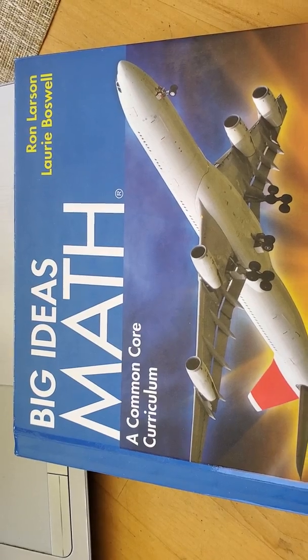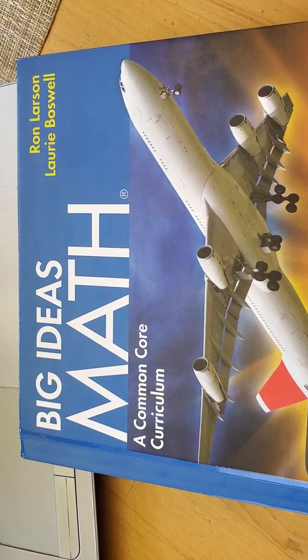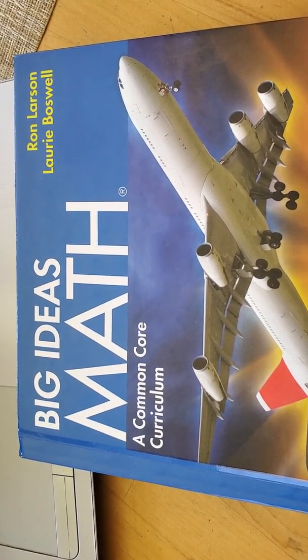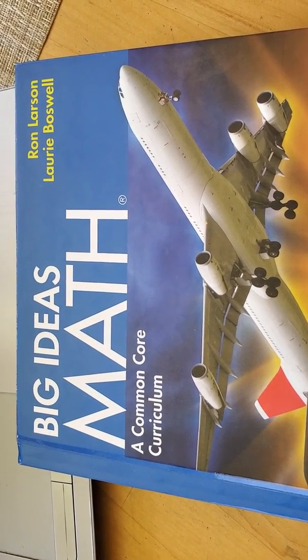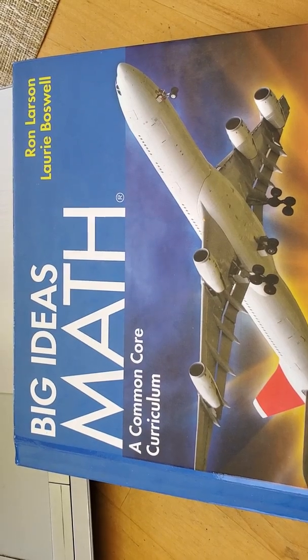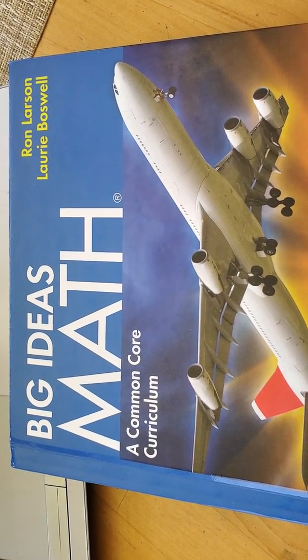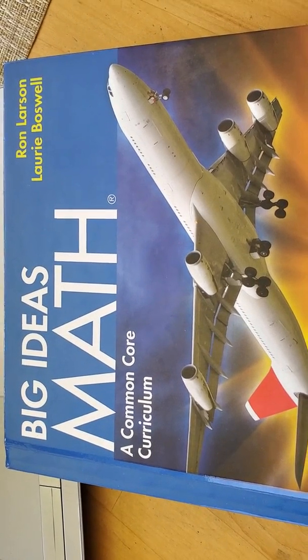Please feel free to do extra practice if you want to. I'm assigning a certain amount of problems per day, but you're certainly allowed to do extra problems in the book if you wish. And please reach out to me when you have questions. That's what I'm here for, to help you guys learn these topics and become better math students.